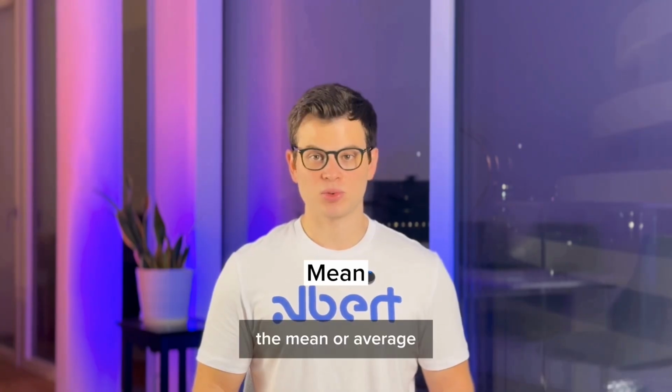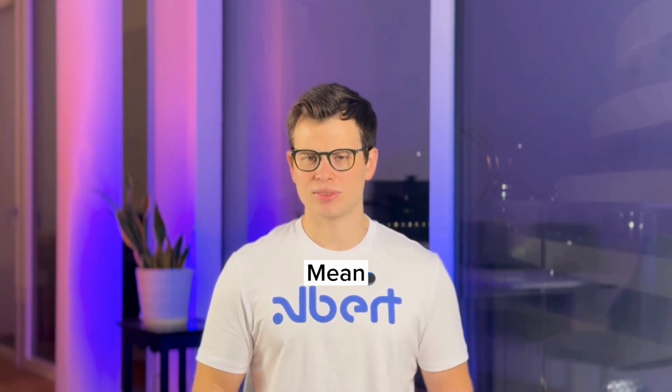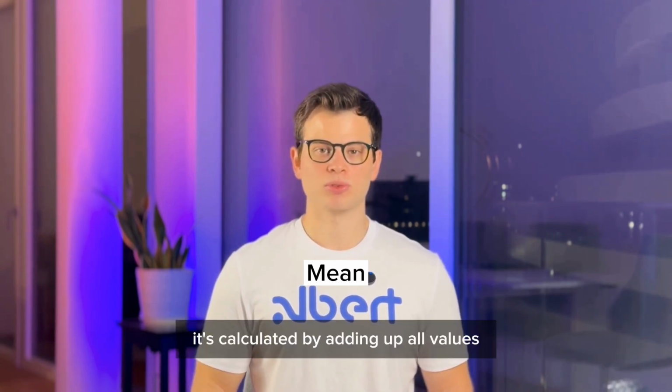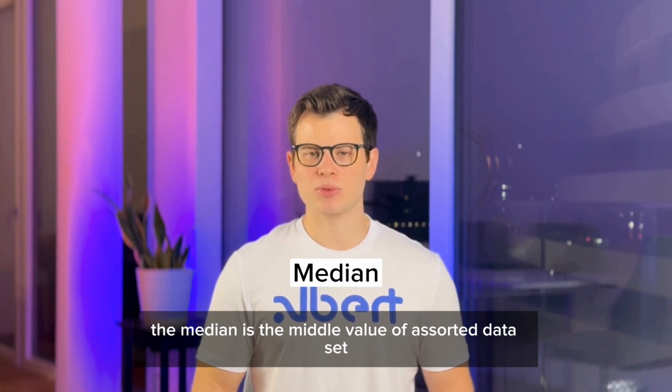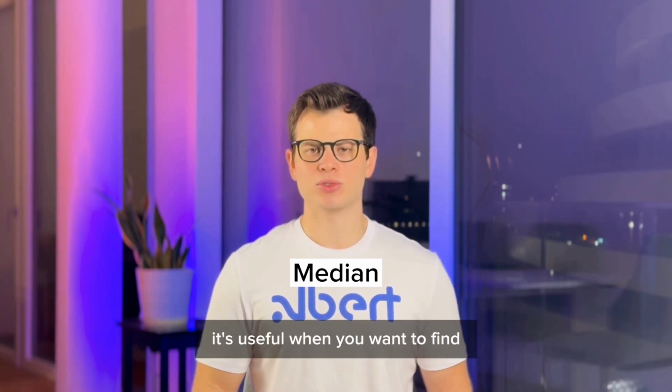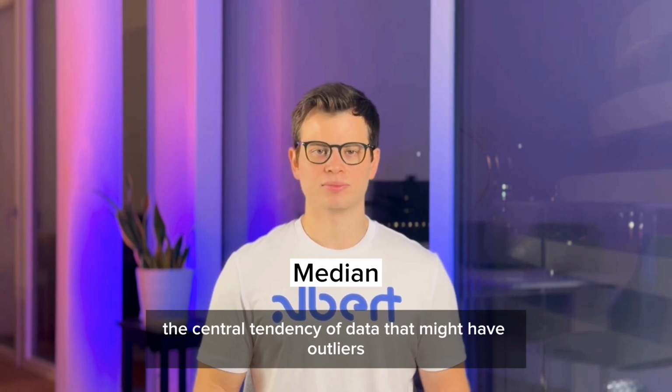Key concepts. Mean. The mean, or average, is one of the most fundamental statistical measures. It's calculated by adding up all values and dividing by the number of values. Median. The median is the middle value of a sorted dataset. It's useful when you want to find the central tendency of data that might have outliers.